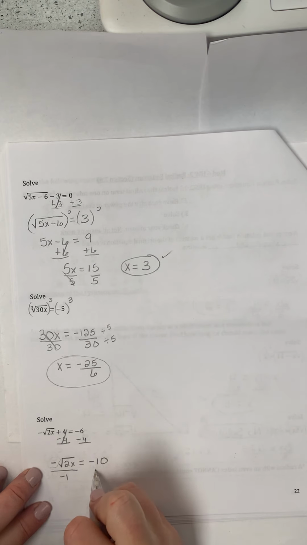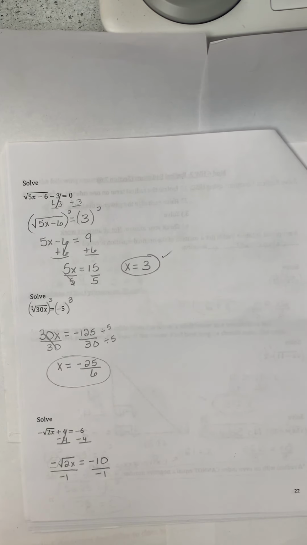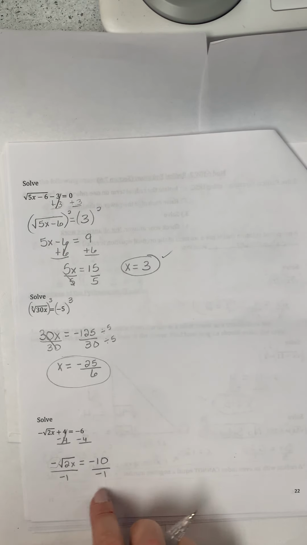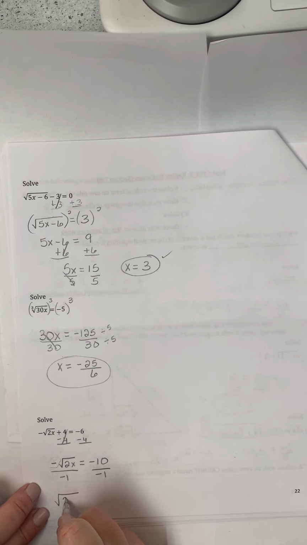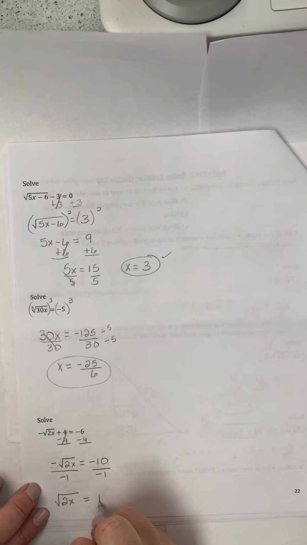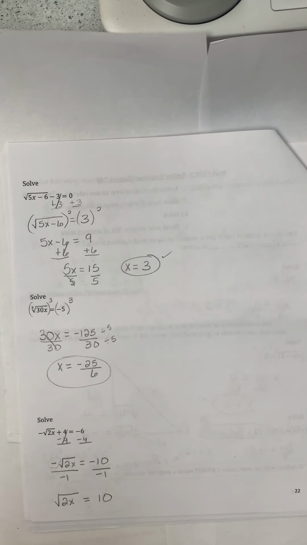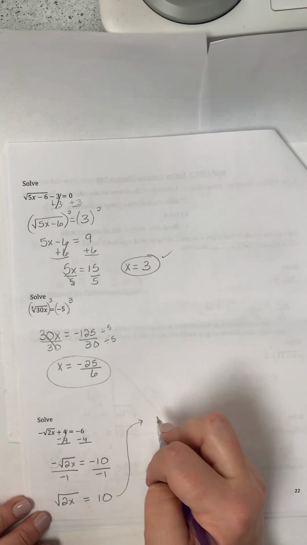So I want to divide both sides, or you could multiply both sides by -1. Whatever you want to do, but you want to fix this. This is going to give you the square root of 2x equals a positive 10. Please make sure that you isolate that. Let's move him up here to work on a little bit.